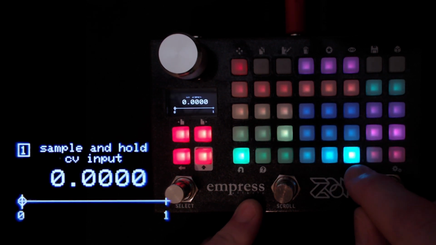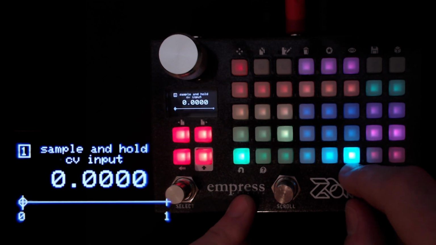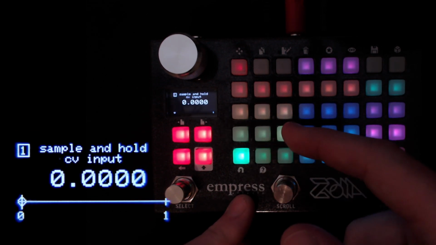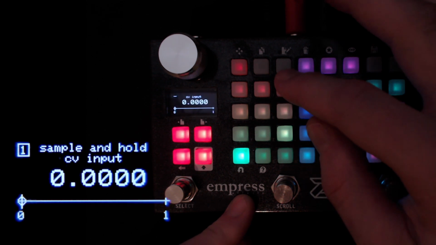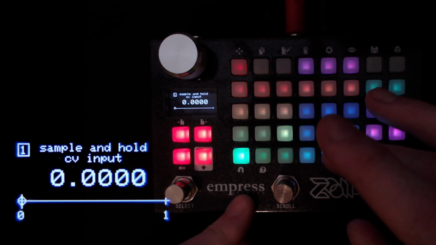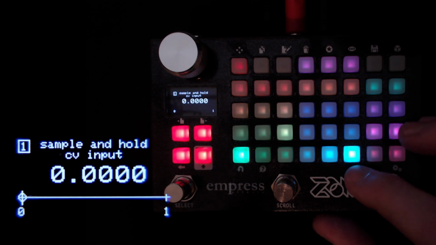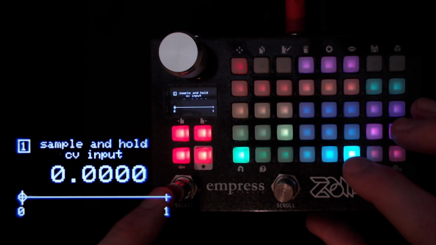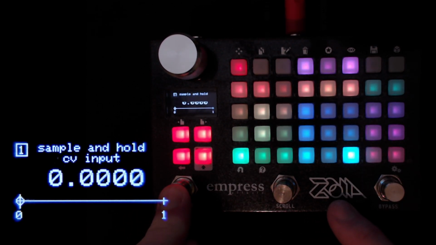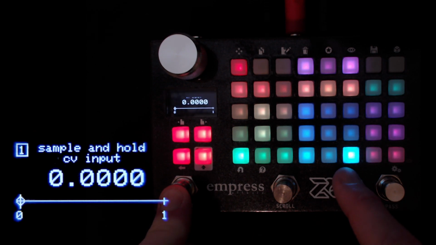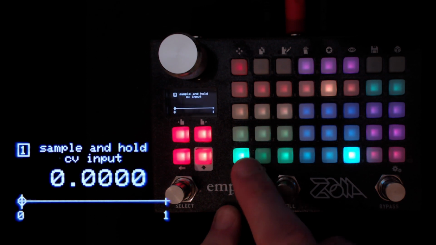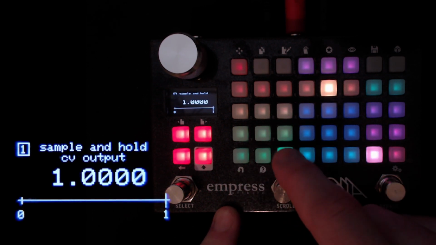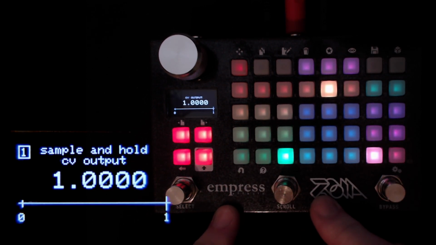So this one can only be 1 if and only if the previous sample and hold has a value of 1. And the same for all of them. They're connected to the previous in the line. And this is crucial to how this works. So if I push this button now, it will move on. We can't actually see the value there, but it moved on to the next. Now it's got an output of 1.